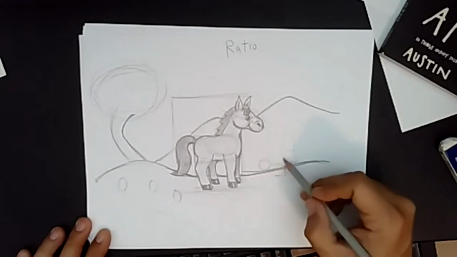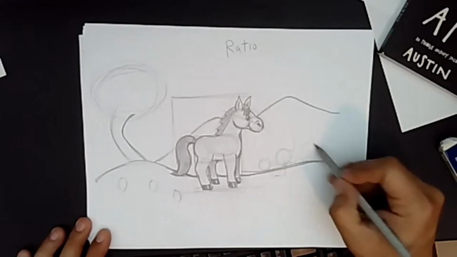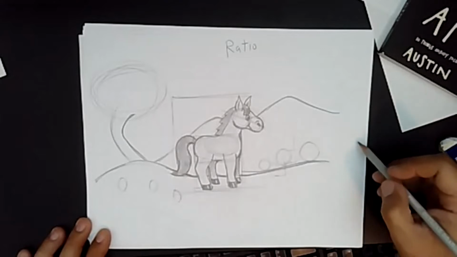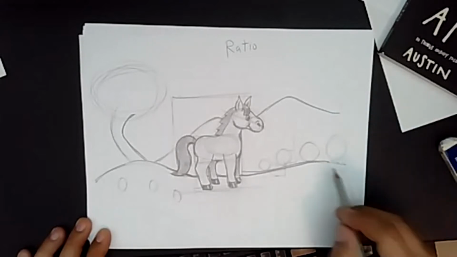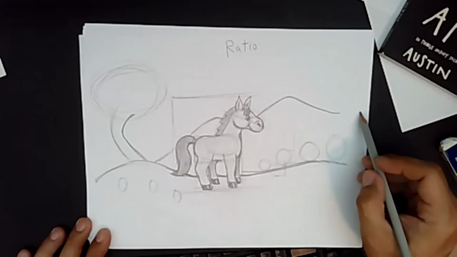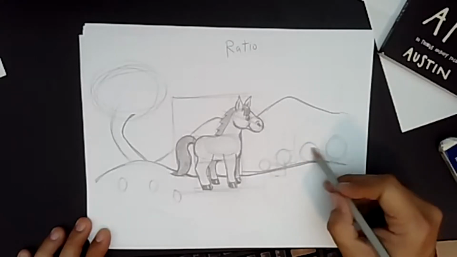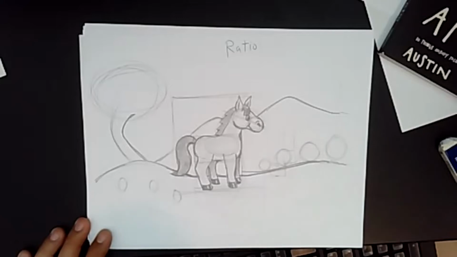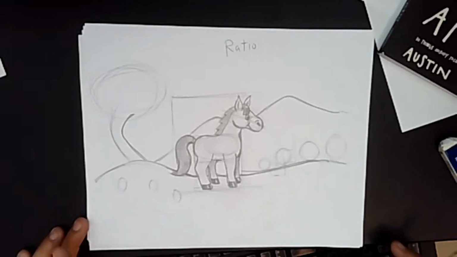I'm going to put 1 circle, 2 circles, 3 circles as it gets bigger, and then a 4th circle. Just as placeholders, it's not actually that accurate. I see the circles. You've got to do what you see and then work from there. It's going to be those 4 circles like that.